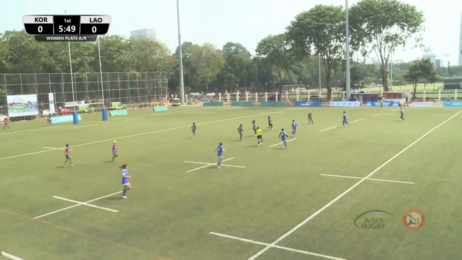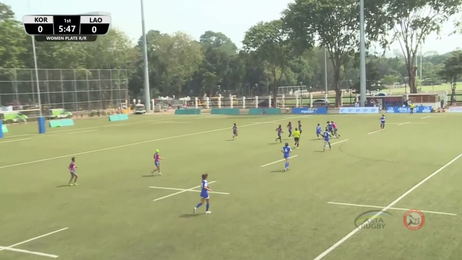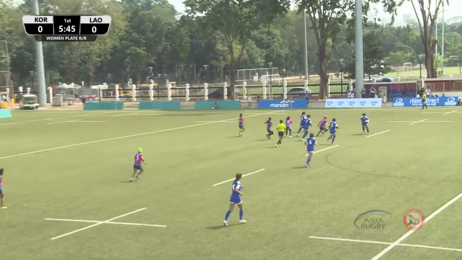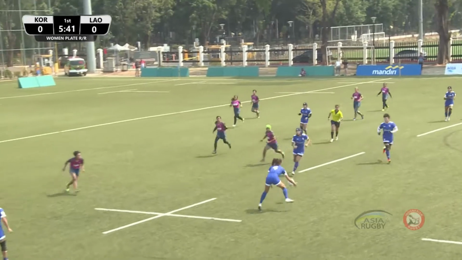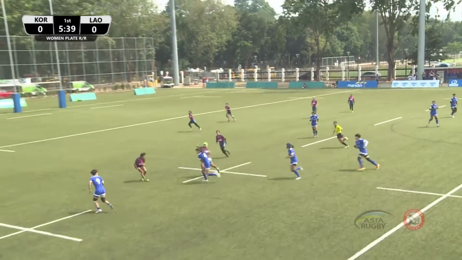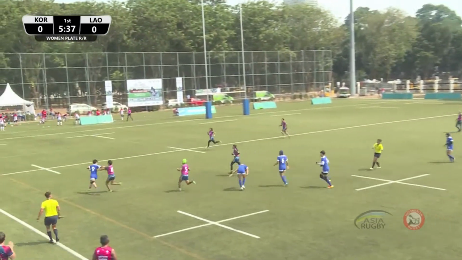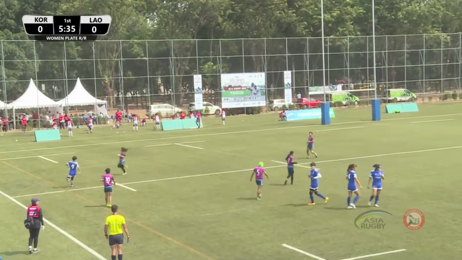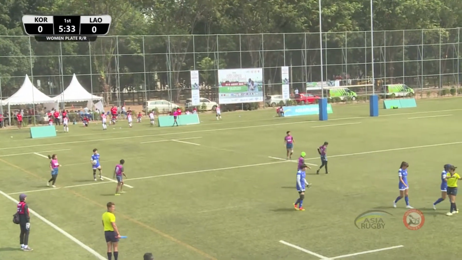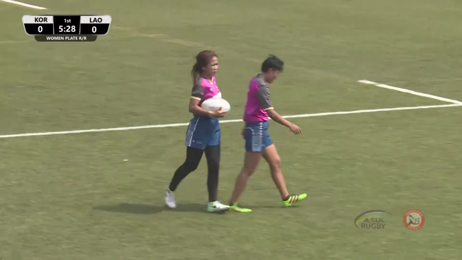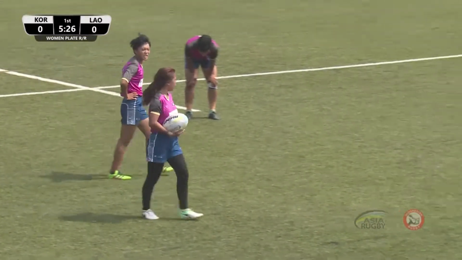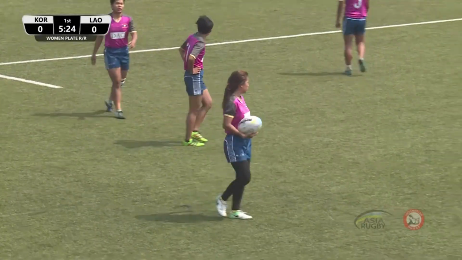Using the full width of the field is South Korea. It's Baek now with the ball. Baek to Jang, but the referee has called forward pass. Some glimpses there of what South Korea can do, left to right of the field.